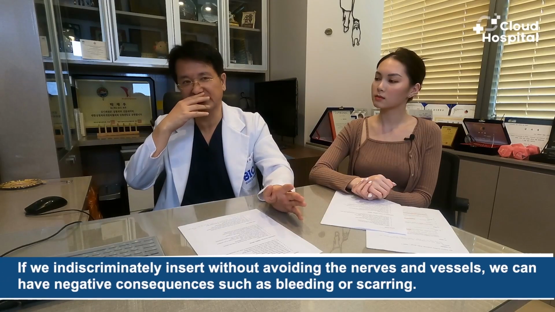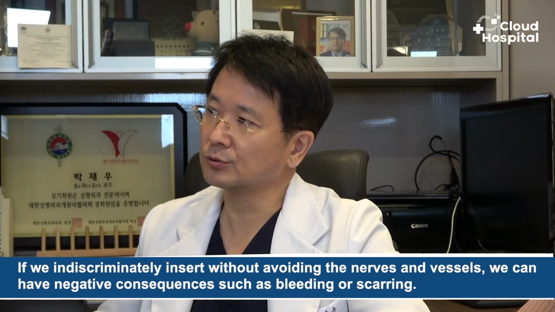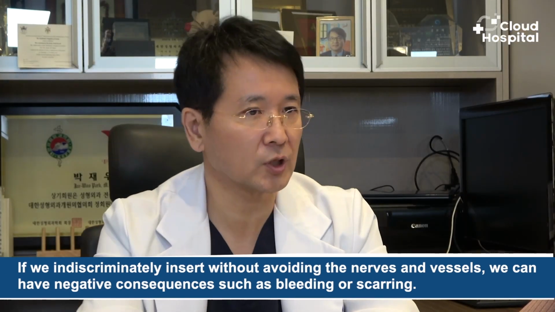What are the side effects or risk of having thread lifting? It is best to fully know the surgical anatomy. When the threads are inserted, it is important to know the direction, depth. Also about the nerves and vessels in the area. We must insert the threads without hurting the nerves and vessels. If we indiscriminately insert without avoiding the nerves and vessels, we can have negative consequences such as bleeding or scarring. If there is nerve damage, facial movements can be compromised and result in strange facial expressions. We must be very careful.